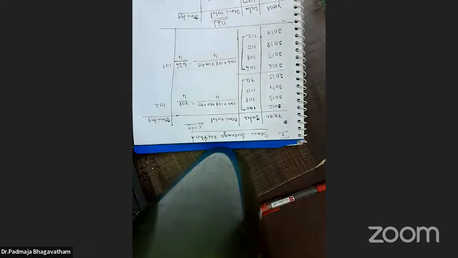What is the third method, ma'am? Moving averages. Moving average method.